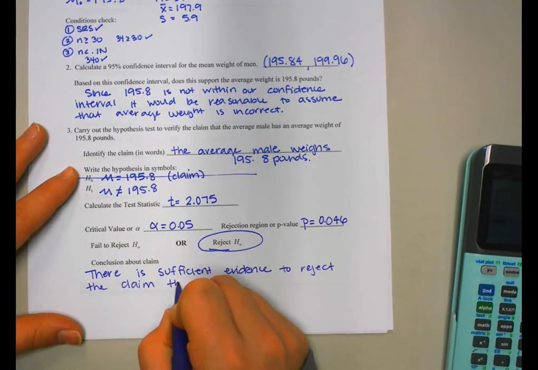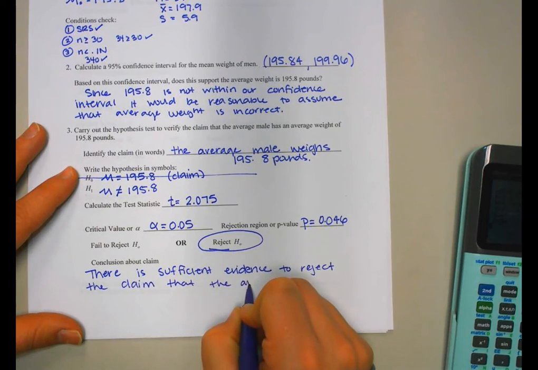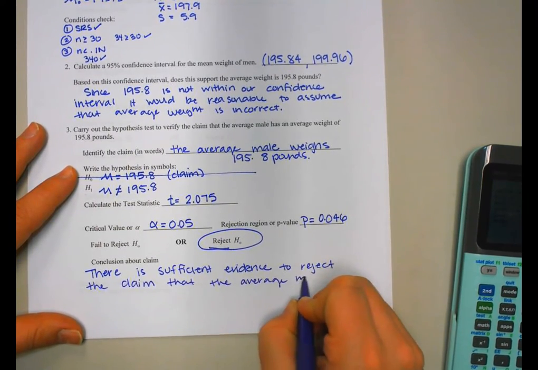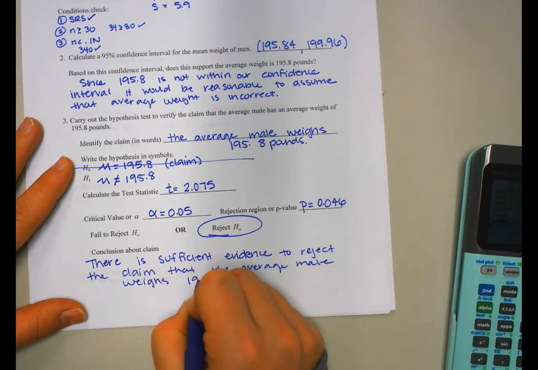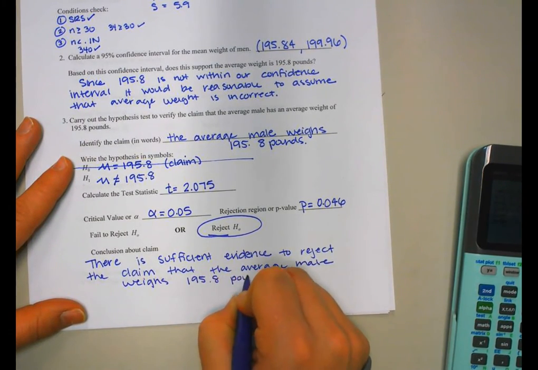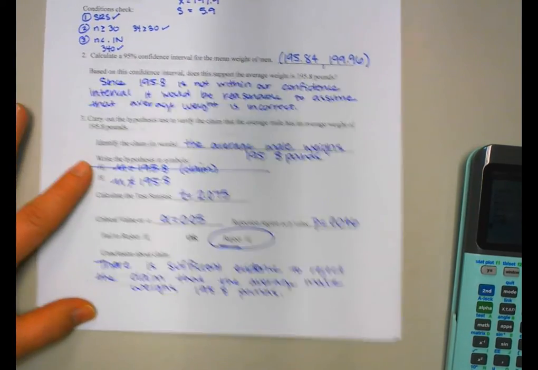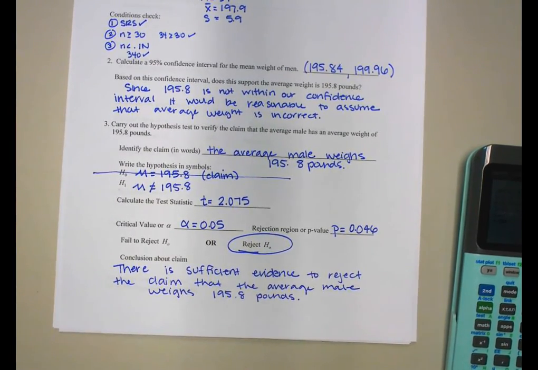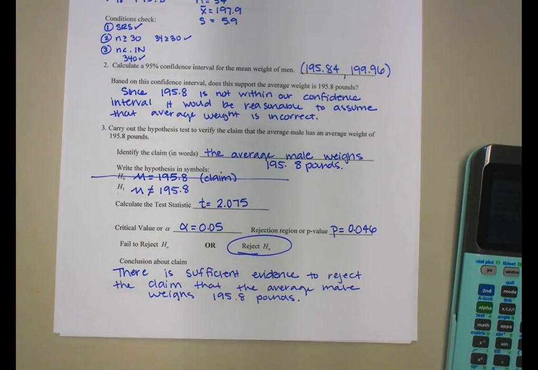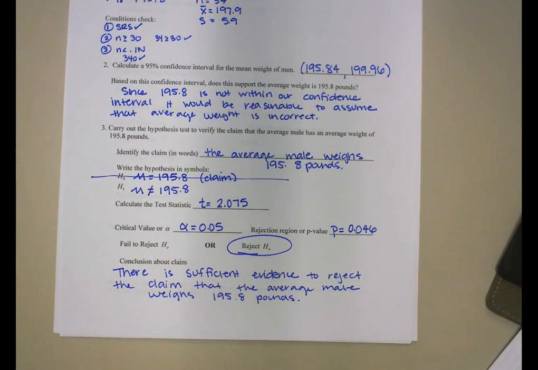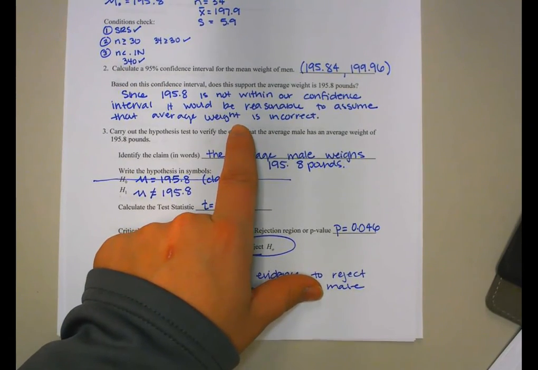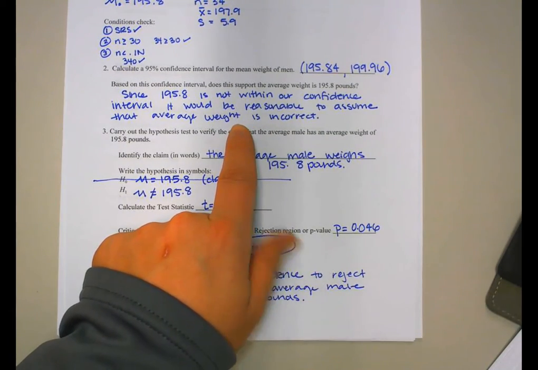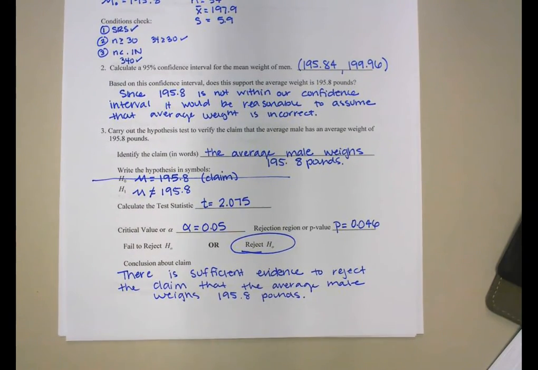The claim that the average American, or the average male, weighs 195.8 pounds. And then I'm done. I ran my t-test. I found out, and we had said in our interval that it's probably not the right average rate. And we confirmed it here in our t-test that it is not the average weight.